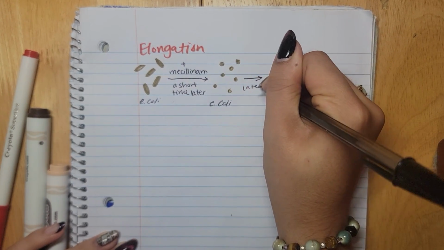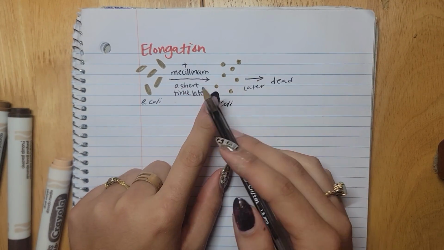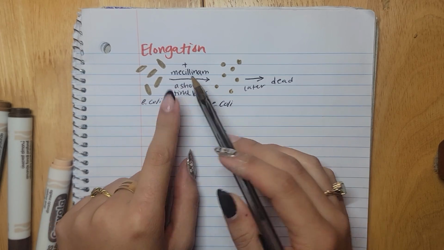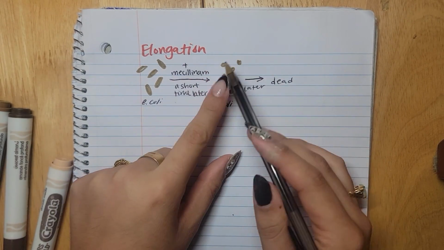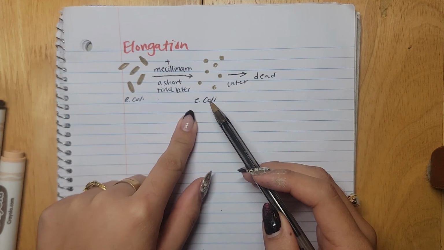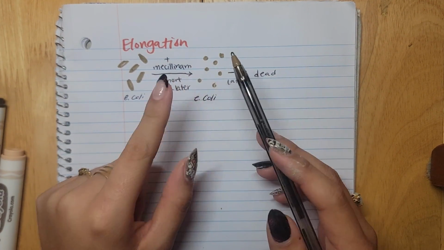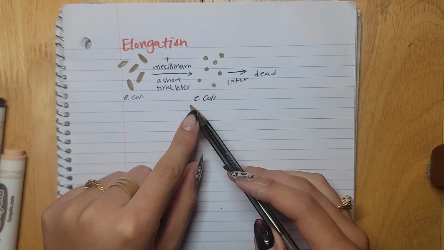Later. Okay, so what happened? What happened in this time? Why did they stop elongating before they died? Methicillin is an antibiotic, so they were going to die eventually. But what was happening here? So if these E. coli had not yet died from the methicillin and they were spherical, what if we found resistant bacteria? What if we found E. coli that were resistant to methicillin?